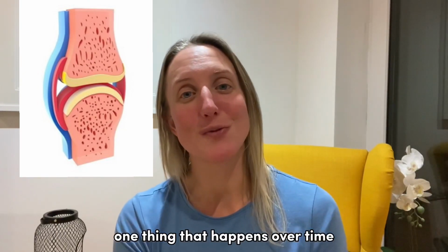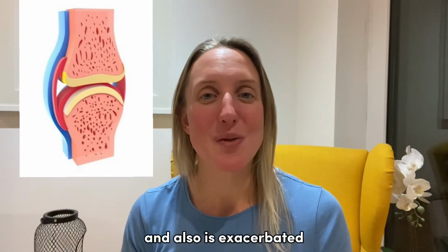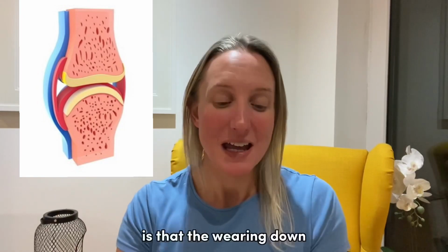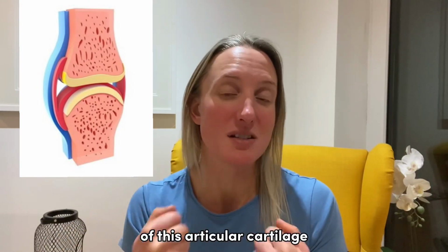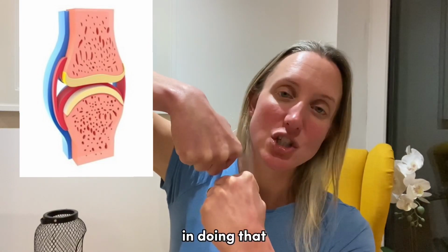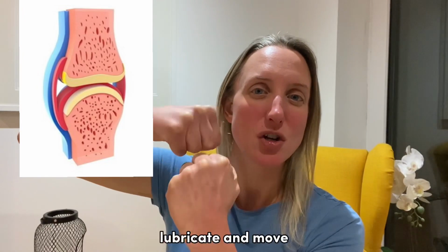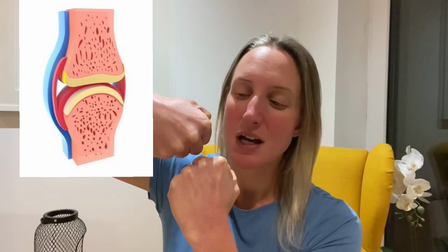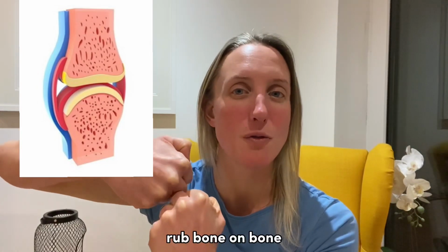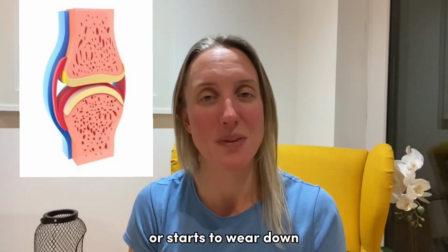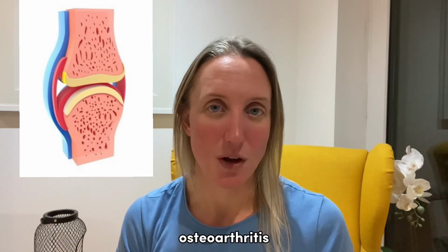One thing that happens over time, and is also exacerbated with poor posture or poor joint alignment, is the wearing down of this articular cartilage. So if you imagine you've got your joint here, and it's moving, if it's slightly offbeat, it's not going to lubricate and move in the right direction. Instead, it starts to rub bone on bone. That articular cartilage starts to disintegrate or wear down. And that's commonly known as osteoarthritis.